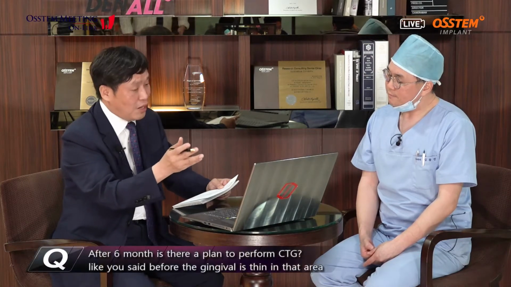That's good. And maybe we don't have enough time, maybe this is the final question. If you said before the gingiva is very thin in this area, after 6 months do you have any plan for the CTG or FGG?